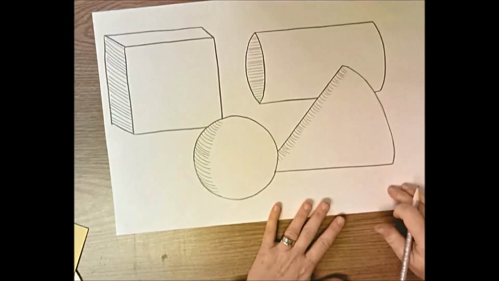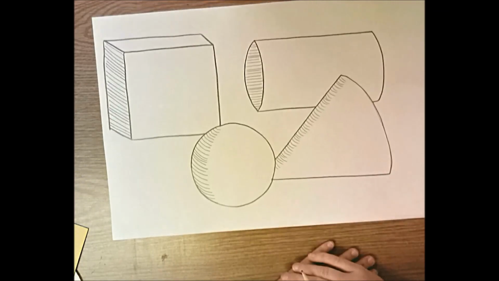And there you have your finished geometric form drawing. Good job, second.